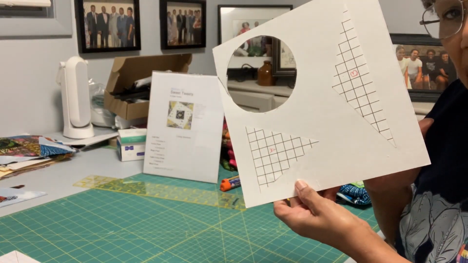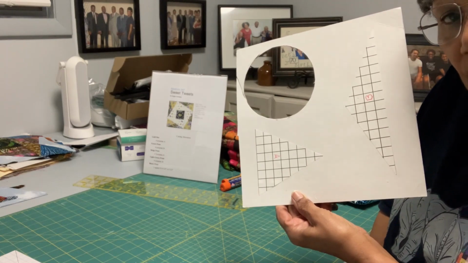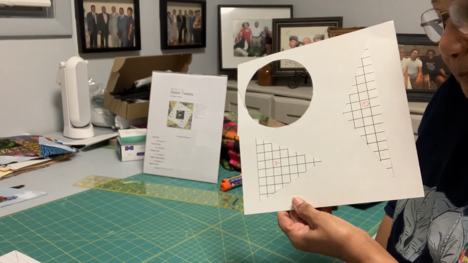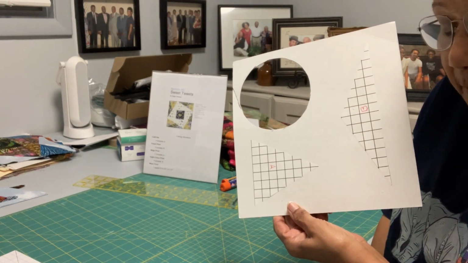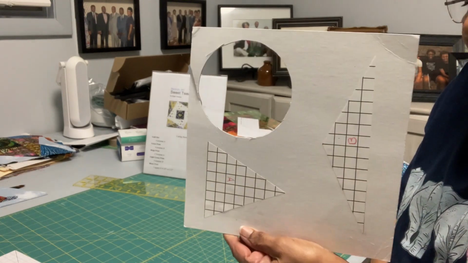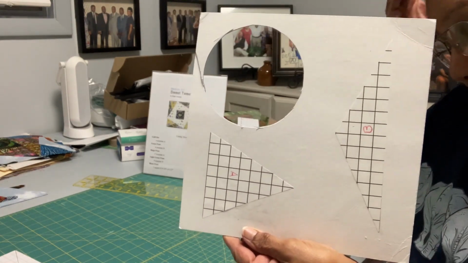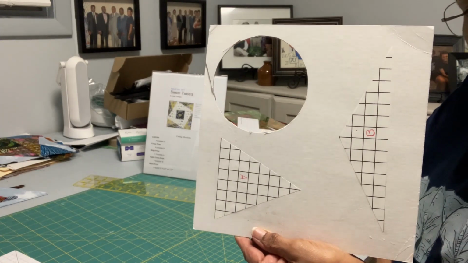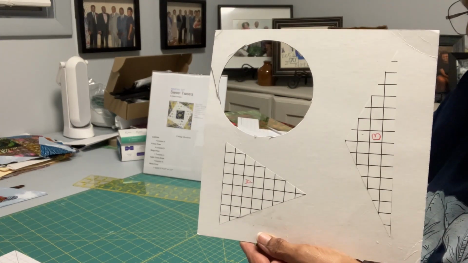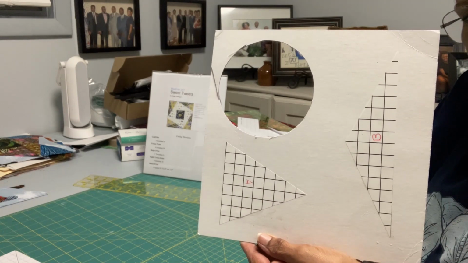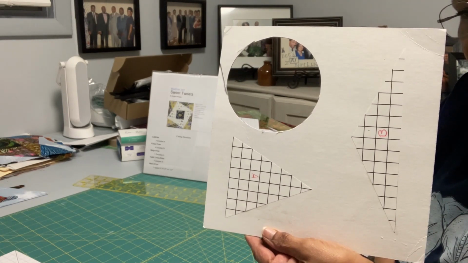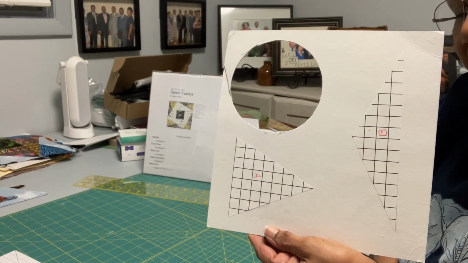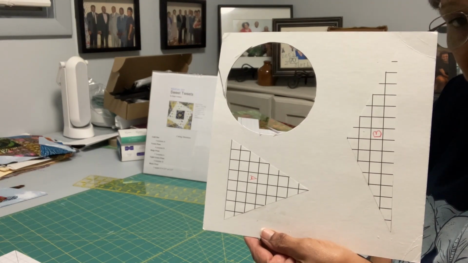Get an old piece of cardboard, an old folder, your template plastic. I just love cardboard. And you get cardboard in a variety of ways. And when these little pieces of cardboard come into your house, find a special place to keep them because there are so many ways you can use them in quilting. And not the least of which is to make templates.